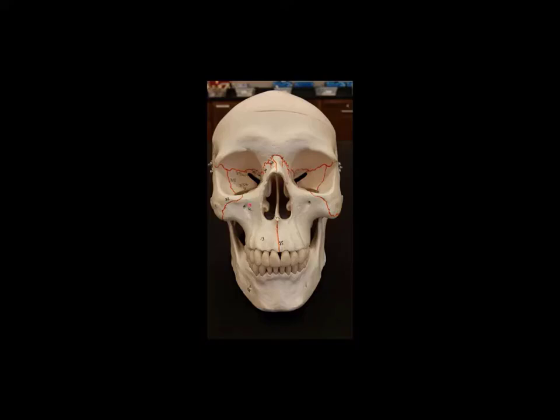We can see that it forms part of your cheekbone. You can't really see it here, but we'll see in a moment in another view that it forms the side of your nose. Later we will see that it also forms the base of part of your eye sockets, your orbitals. So the maxilla bone.